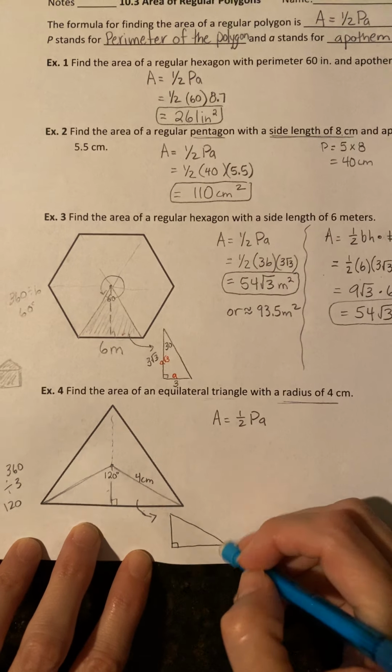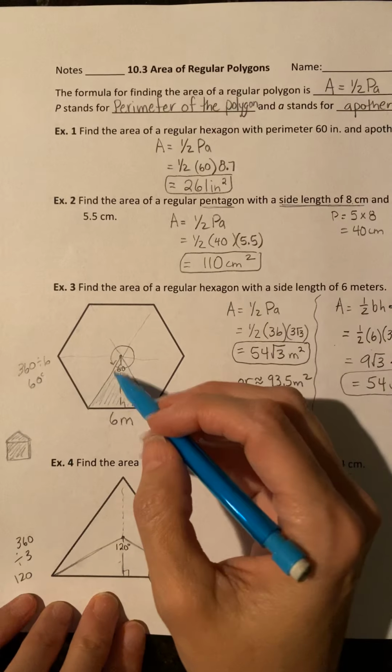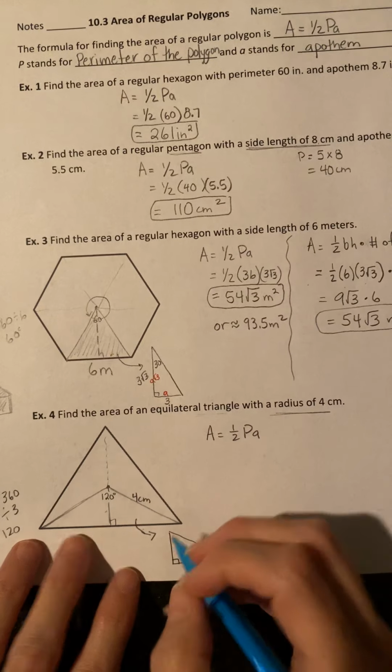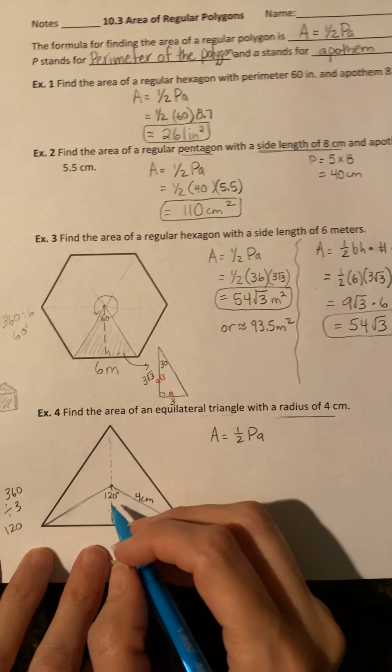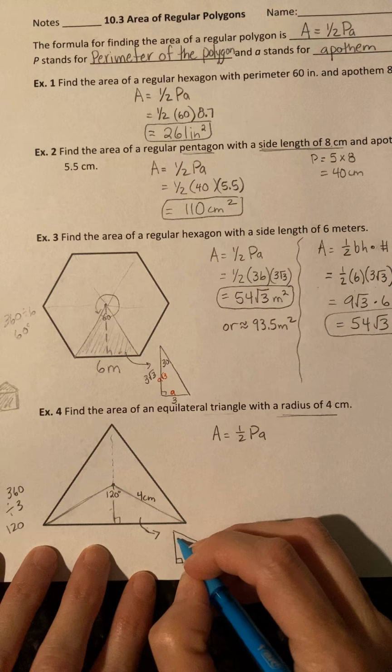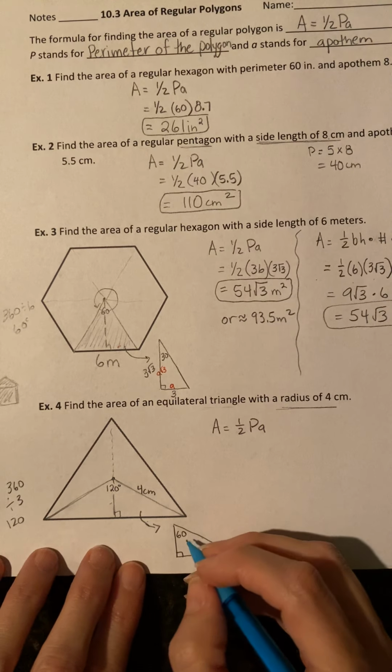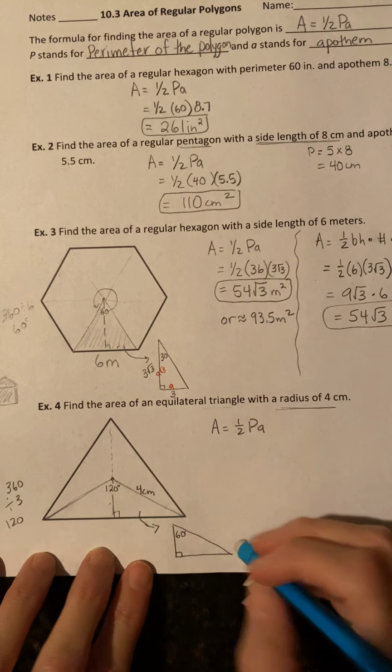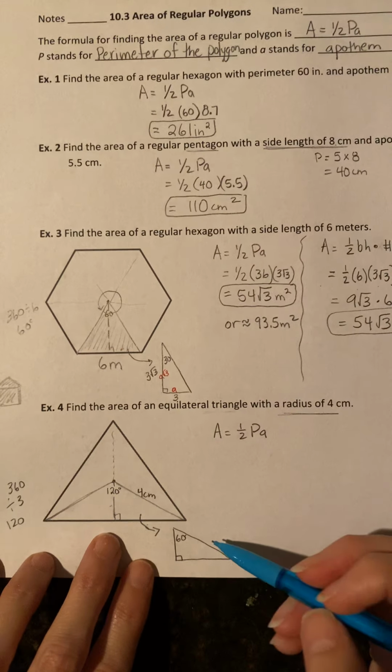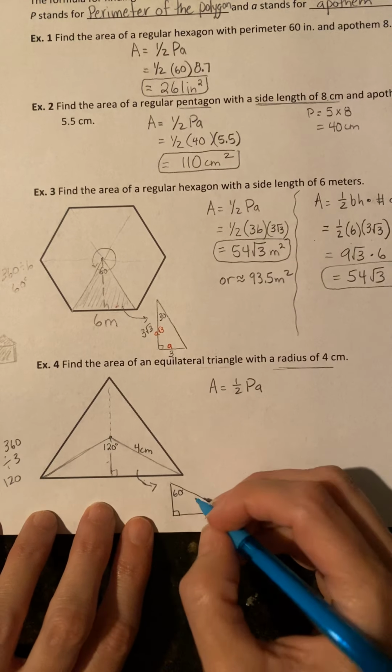Okay, I'm working in this triangle right here. The reason I'm always working in this little half triangle is because of the right triangle. Right triangle is where we can find missing values. Okay, so that 120 got split, and now it's a 60. So this is a 30, 60, 90 right triangle. It's just oriented differently than it was in the last problem. This is 4.